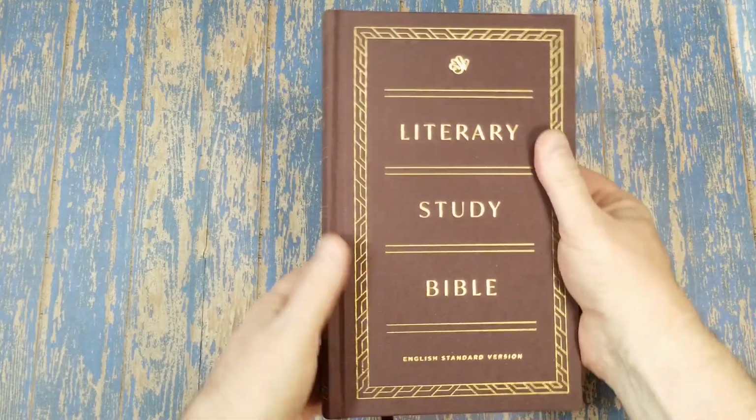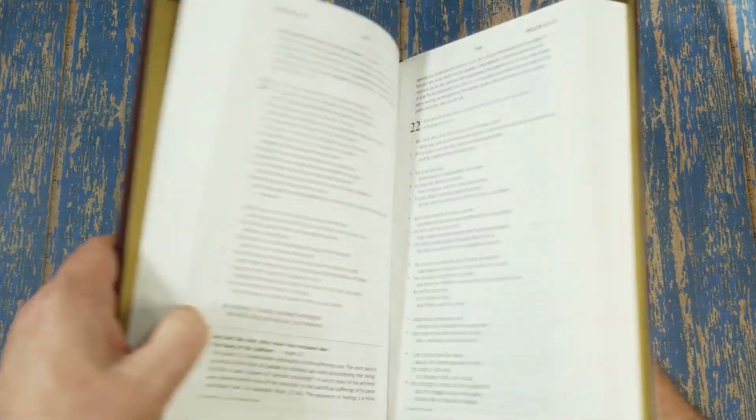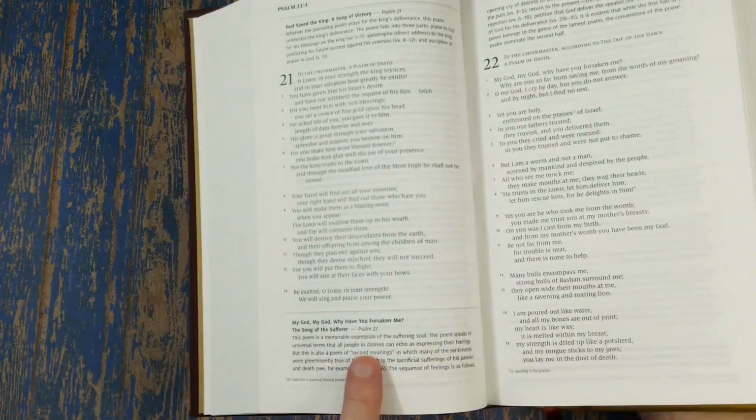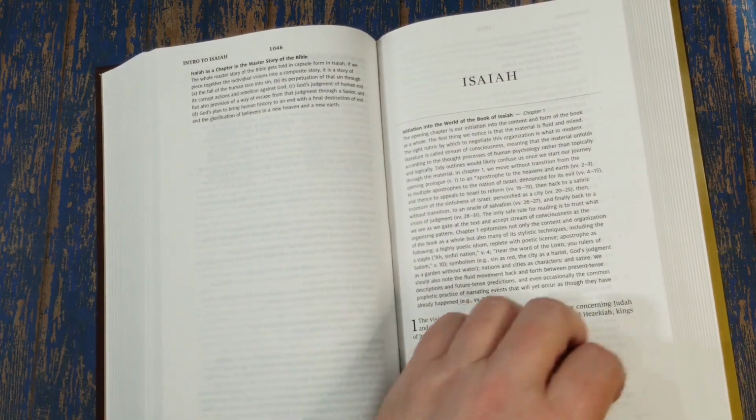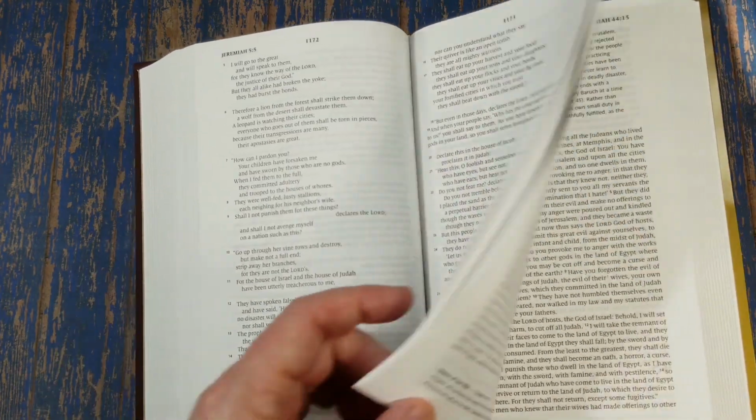So that's a quick look at the Literary Study Bible from Crossway. This is an excellent study Bible to learn about the literary forms. The articles are well written. There are 1,200 of them, but they don't get in the way of reading. I find it easy to read.